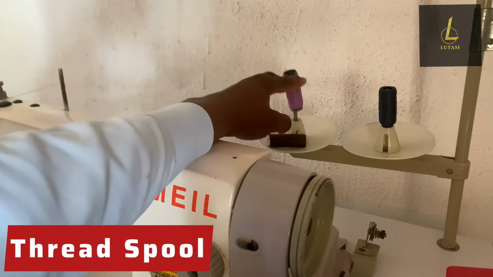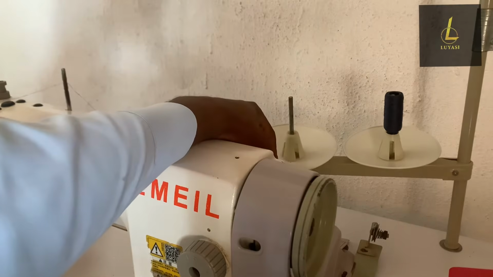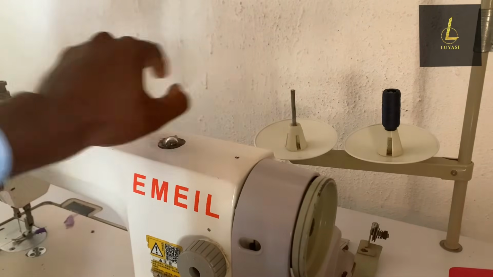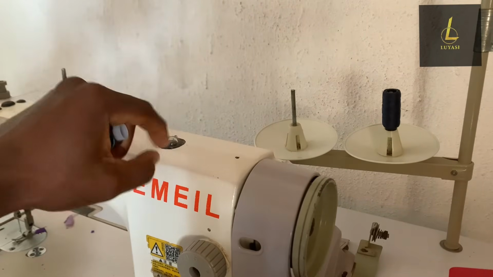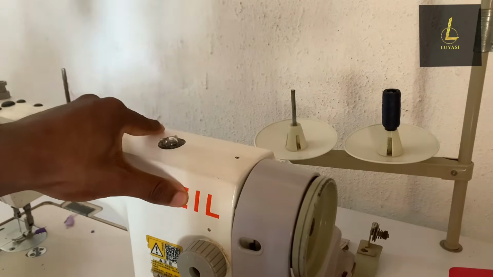This is the thread spool. This is where you fix your thread. A normal industrial machine usually comes with 2 thread spools. There's a way you can fix the 2 threads at the same time on the industrial sewing machine. Most people don't know that an industrial straight stitch machine can actually run a design stitch when you fix 2 threads to it. I'll make a separate video on that.